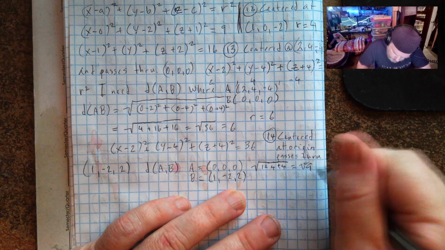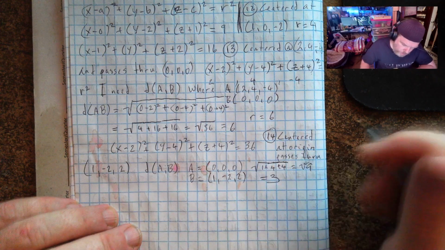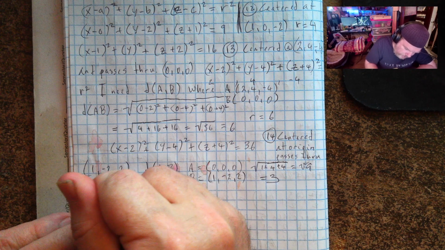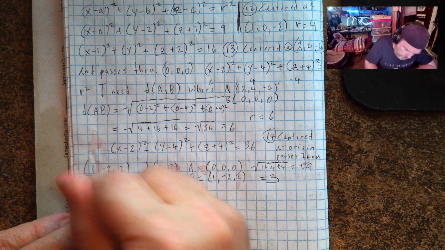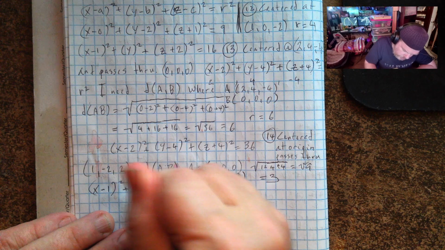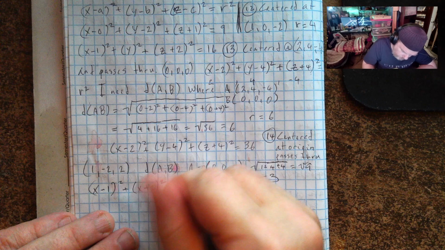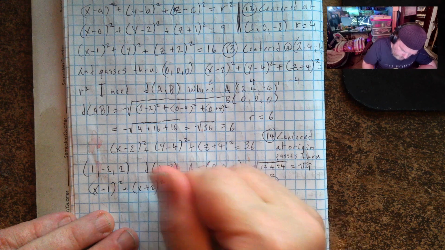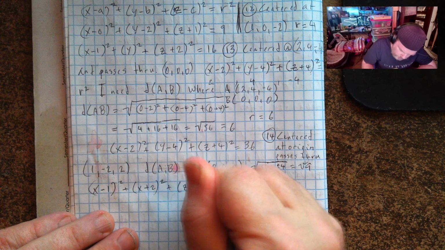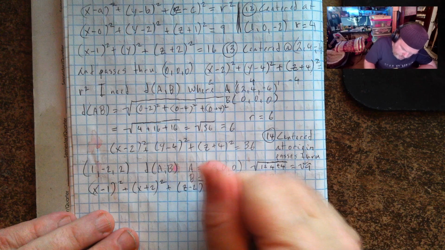So that's going to be equal to 3. So my formula is then going to be x minus 1 squared plus y plus 2 squared plus z minus 2 squared is equal to 9.